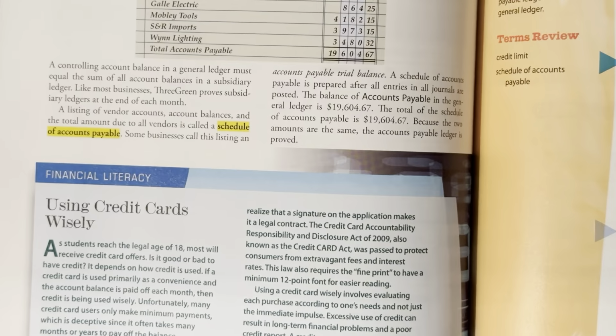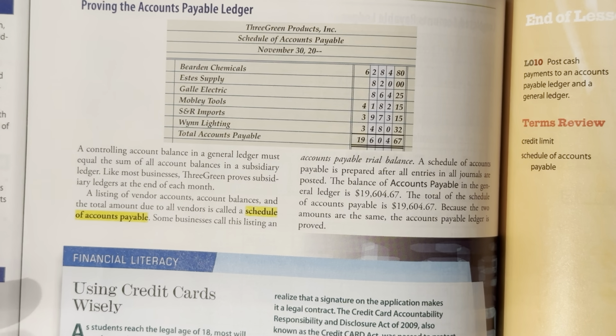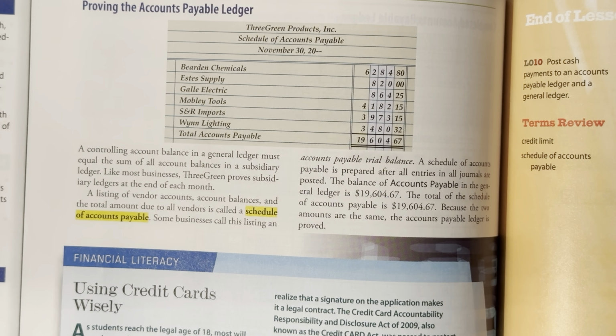This is the schedule of accounts payable. This is called good internal controls. This is called we're proving over and over again that our numbers were accurate, because when this has to be done manually, errors can be made. So sometimes people call this accounts payable trial balance as well.